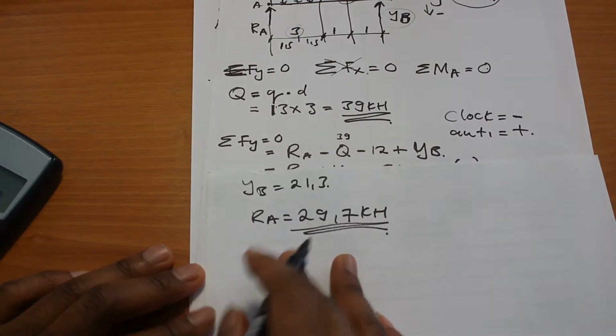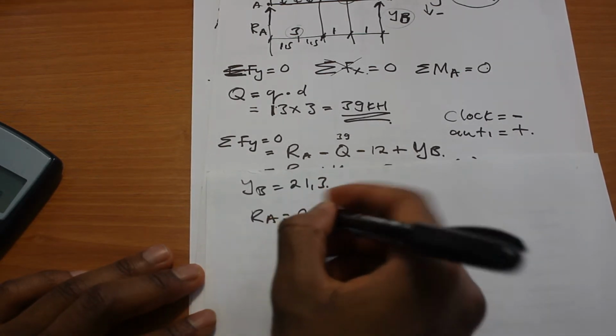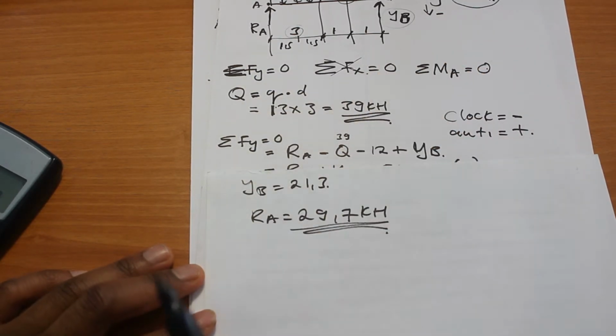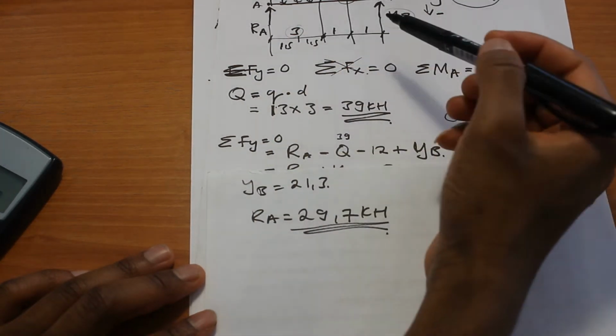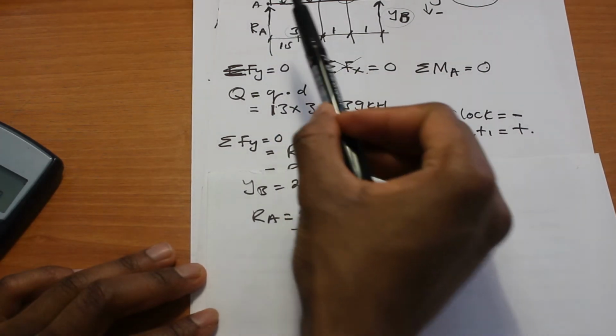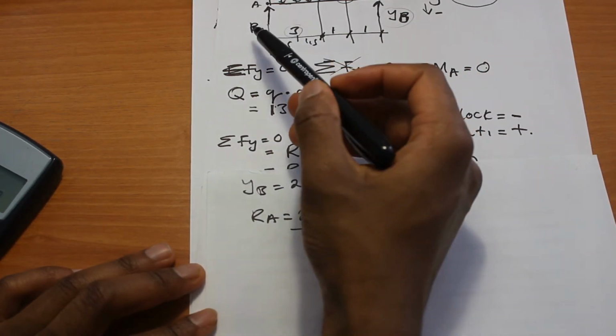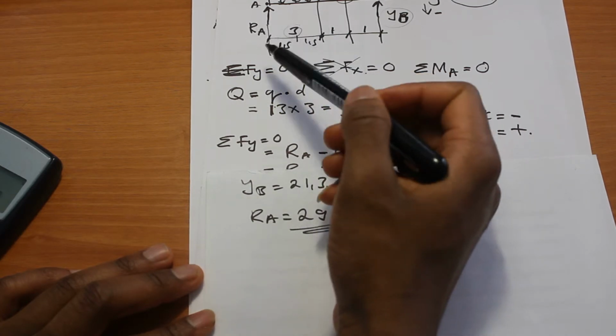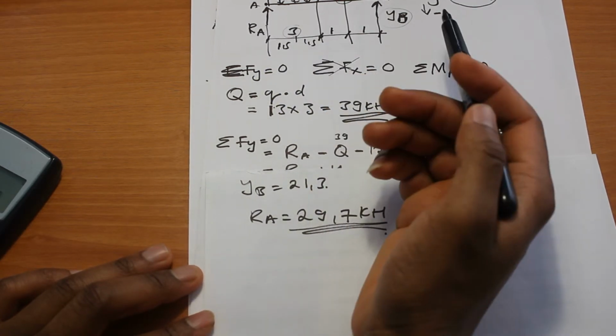From this, I have gained positive values for both RA and YB. What this entails is that the directions in which I assumed these two forces are moving is the actual direction.